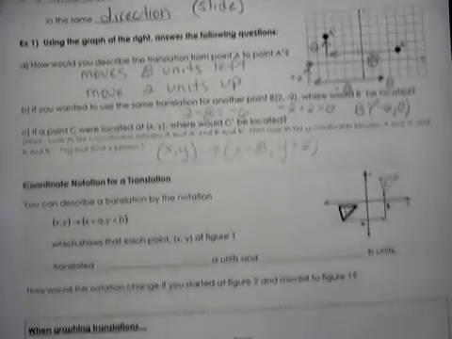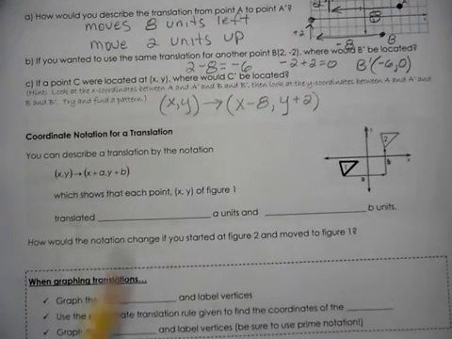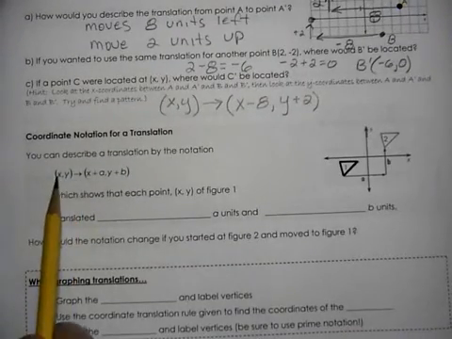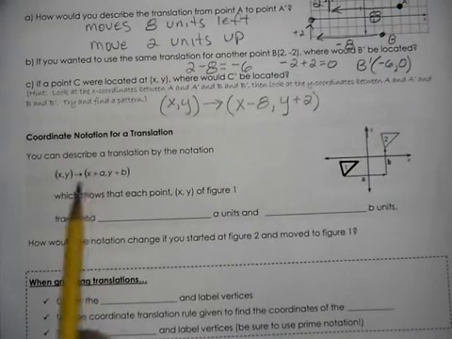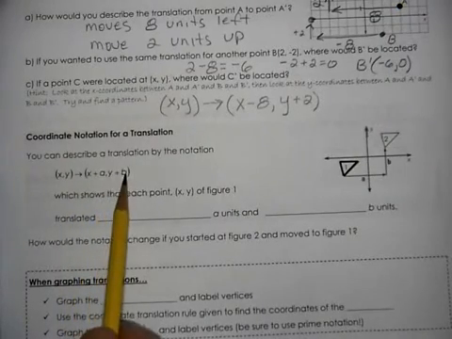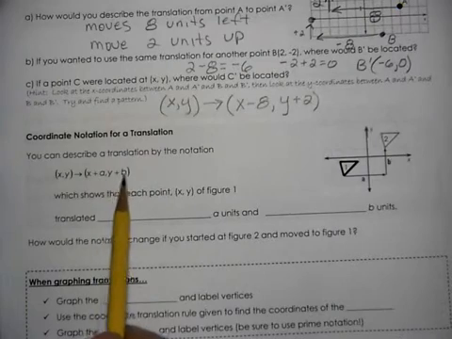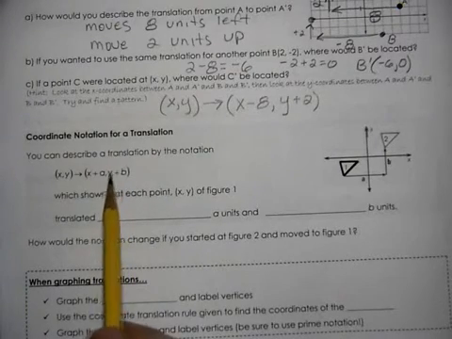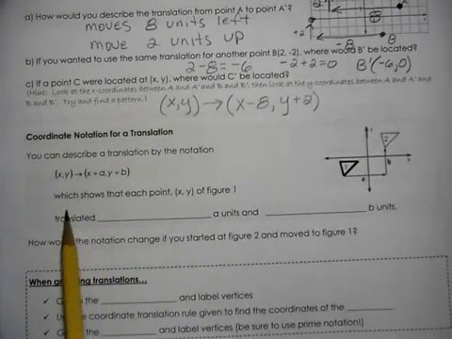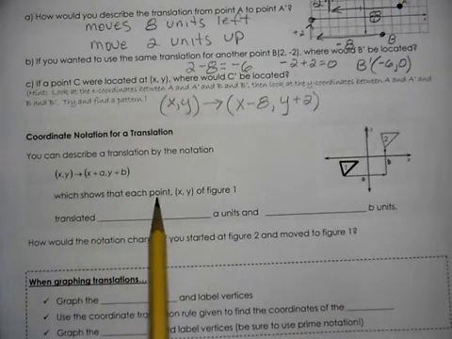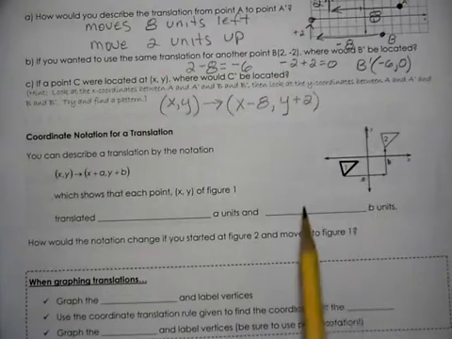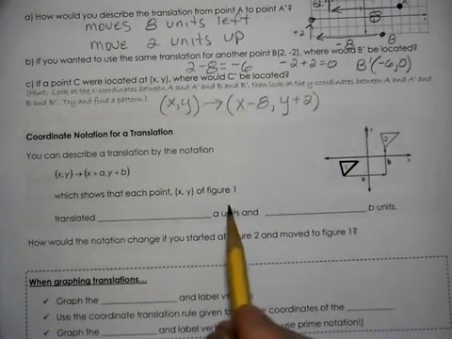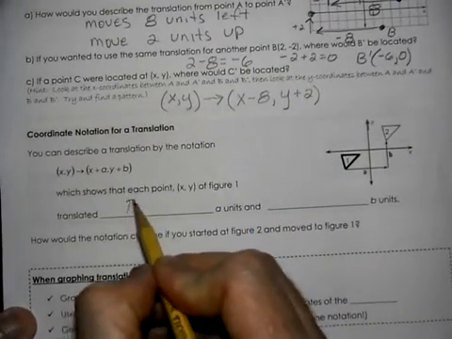The coordinate notation for a translation is our x comma y, x plus a, that's some distance, and y plus b. If a or b were negative, then it would be y minus some amount, which shows that each point x comma y in figure 1 is going to be translated to the right.